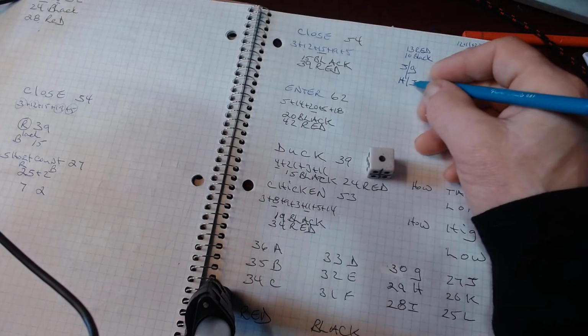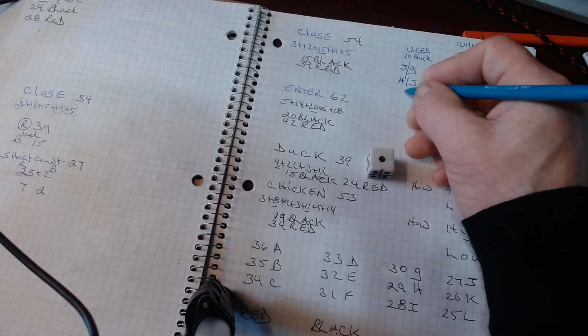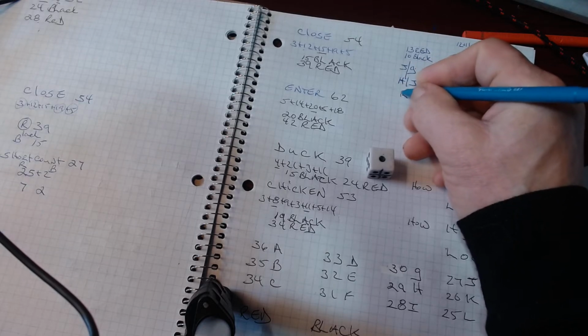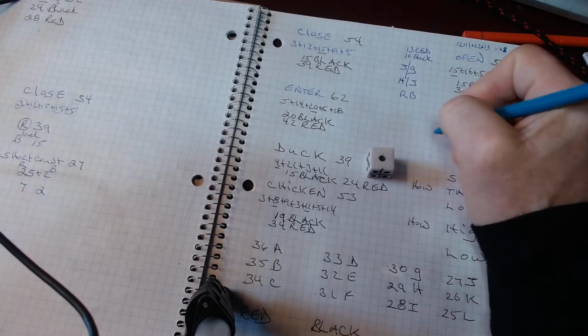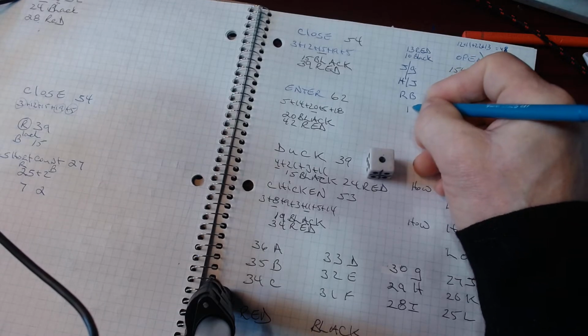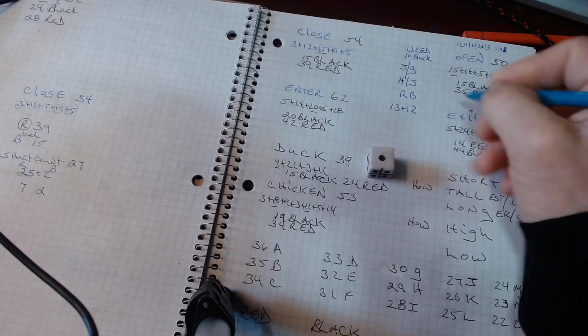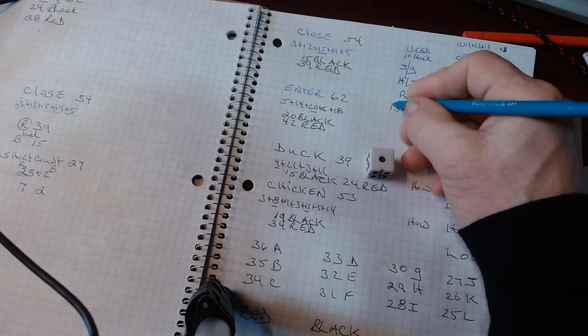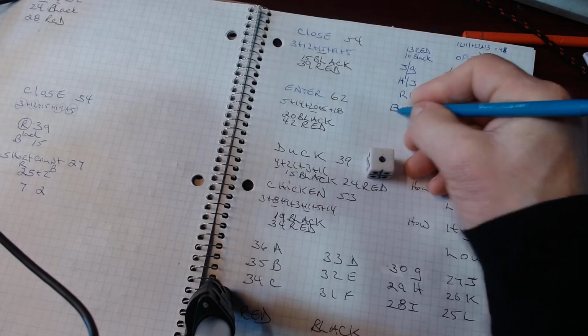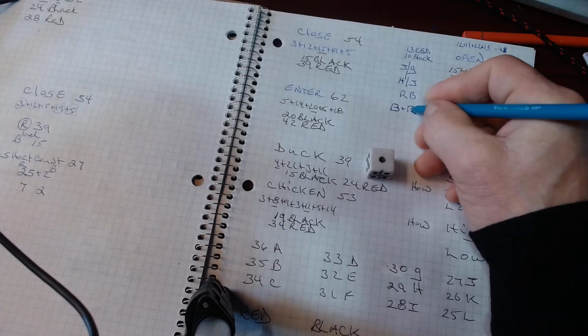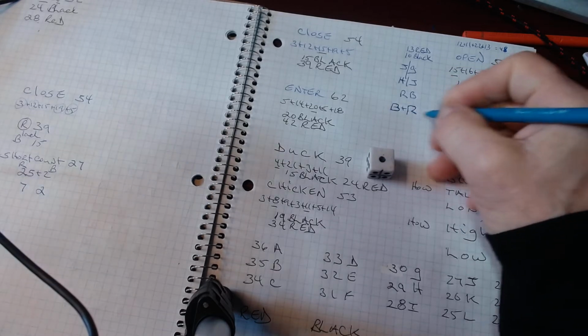28, 10 and 8, that's 18. The 18th letter. The reverse 18th letter is the B. When you write the 18th letter and you write the 13th letter, if you mix that up and you're not close enough together, we end up with the B and the R.